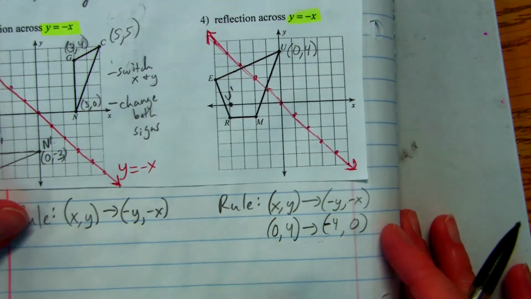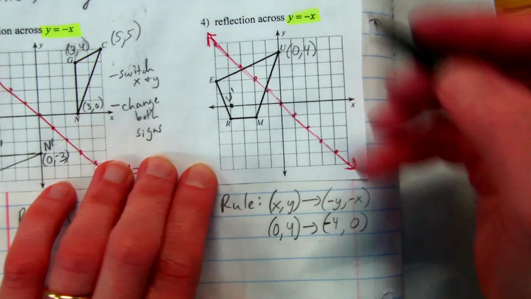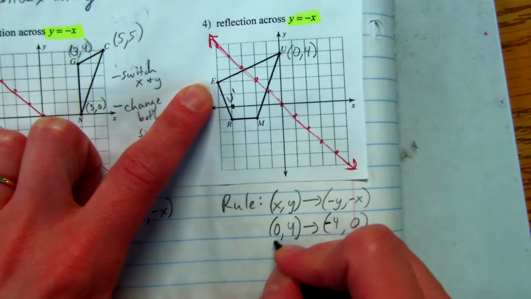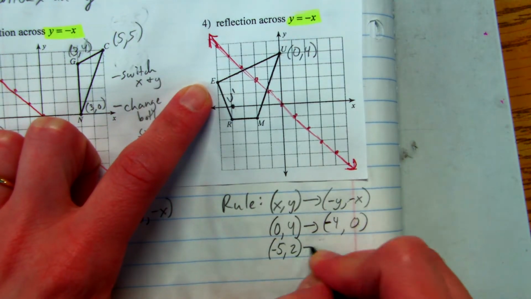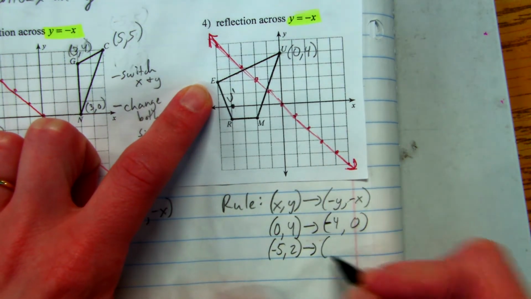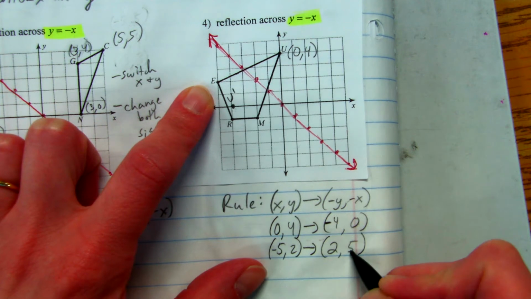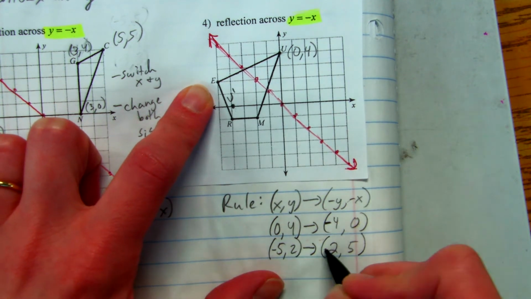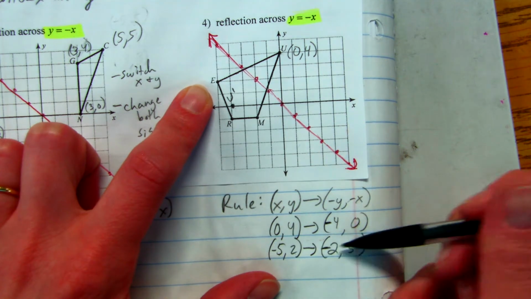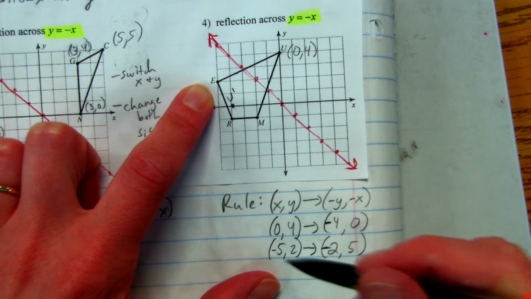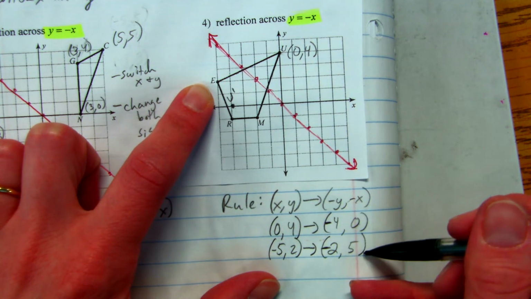Okay, so let's do our other points. So let's look at E next. So E is left 5 and up 2. So negative 5, 2. When we switch that around, first we're going to switch the numbers, the 2 and the 5. This was negative 5, so when I switch it, it's going to become positive, because a negative, negative 5 would be positive, right? And then positive 2 is going to switch to negative. So not only are we switching the numbers, we're also changing the signs with this one. Okay, so it was negative 5, 2. Now it's going to be negative 2, 5.